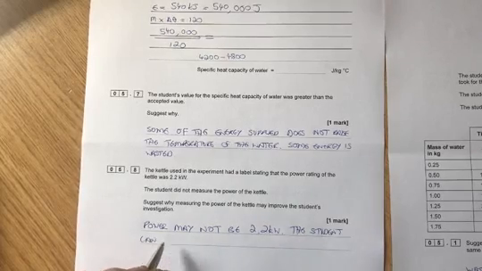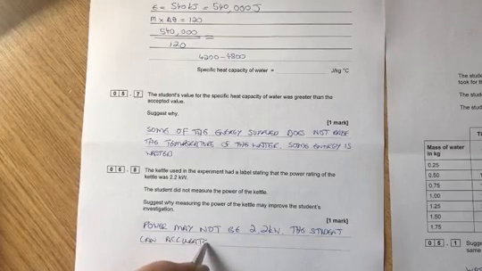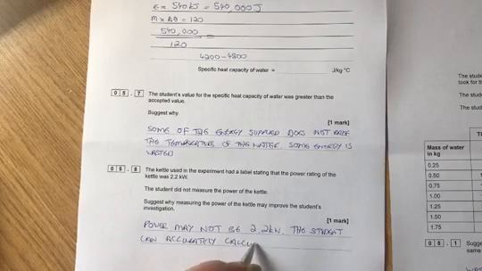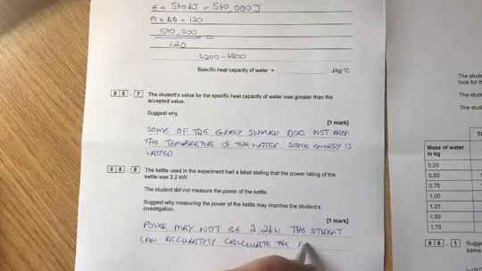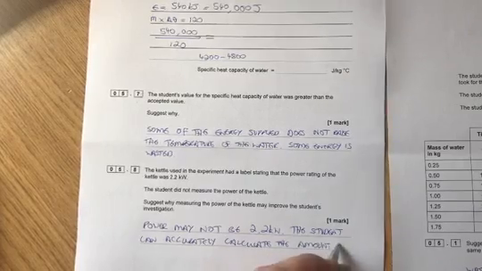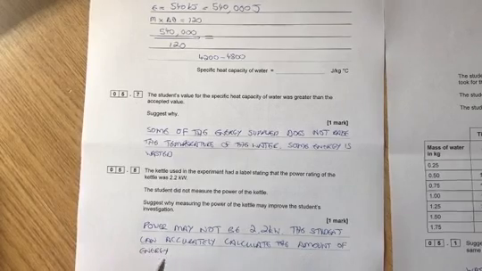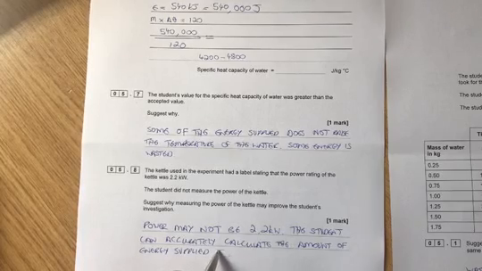Student can accurately calculate the amount of energy supplied if they measure the power.